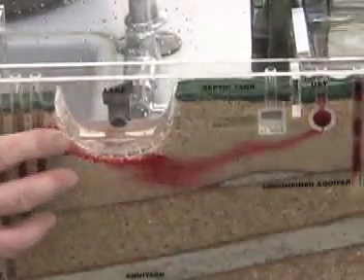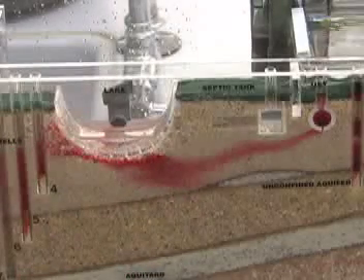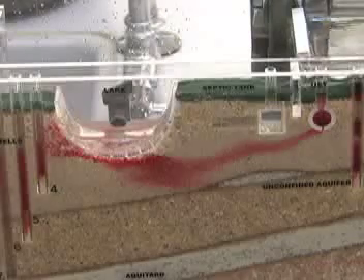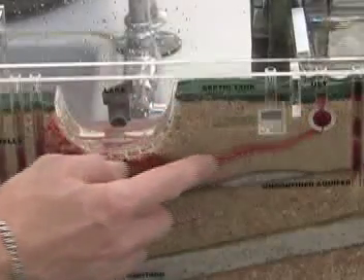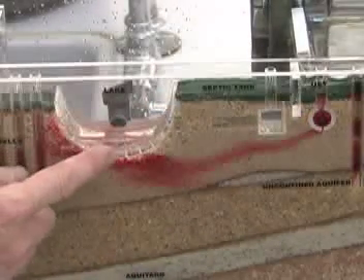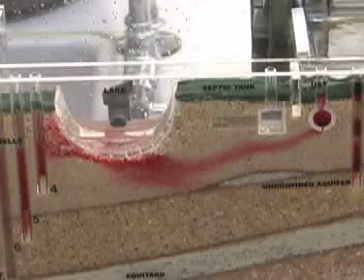And this is how ponds and things can get polluted from leaks in an area. If they're in the path, if they're in the aquifer, then the pollution can make its way into the pond. And we can see that there.